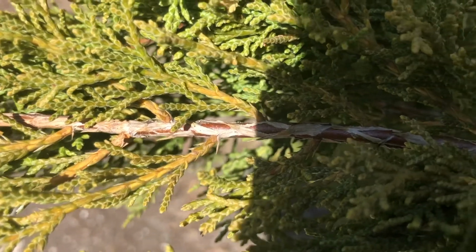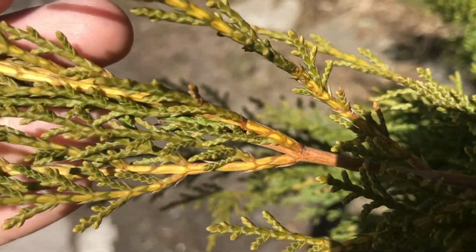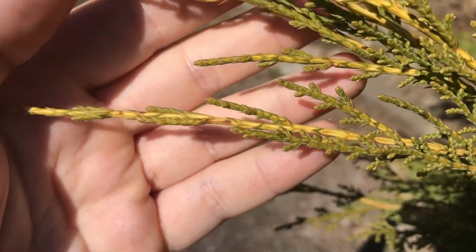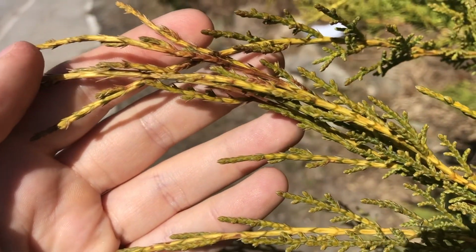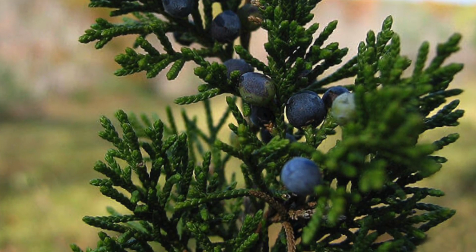The needles of the eastern juniper have a mix of scale and awl-like needles. You'll see the overlapping scales throughout, and at the tips of the twigs you'll find more of the spiky awl-like needles. Eastern juniper can also have bluish-white berries throughout. That being said, I find form is the best with the junipers.